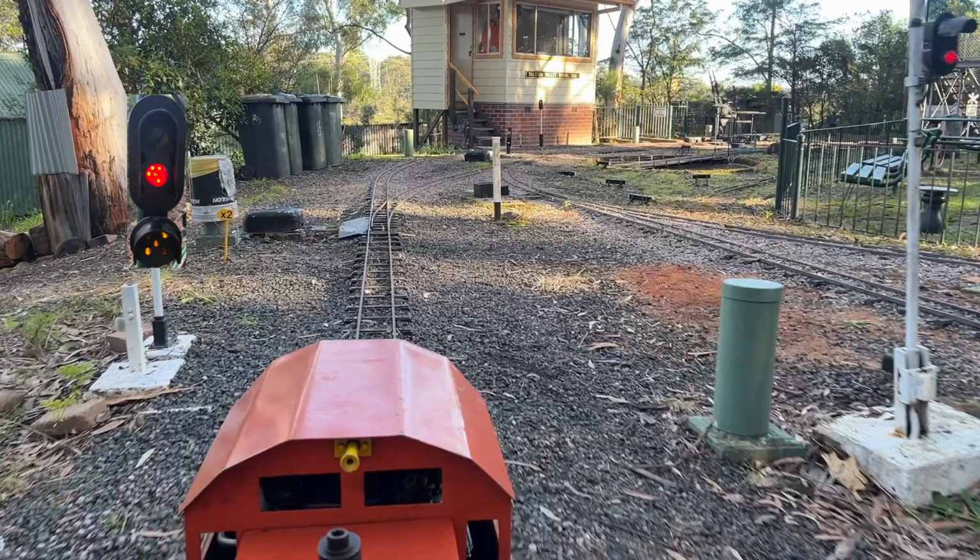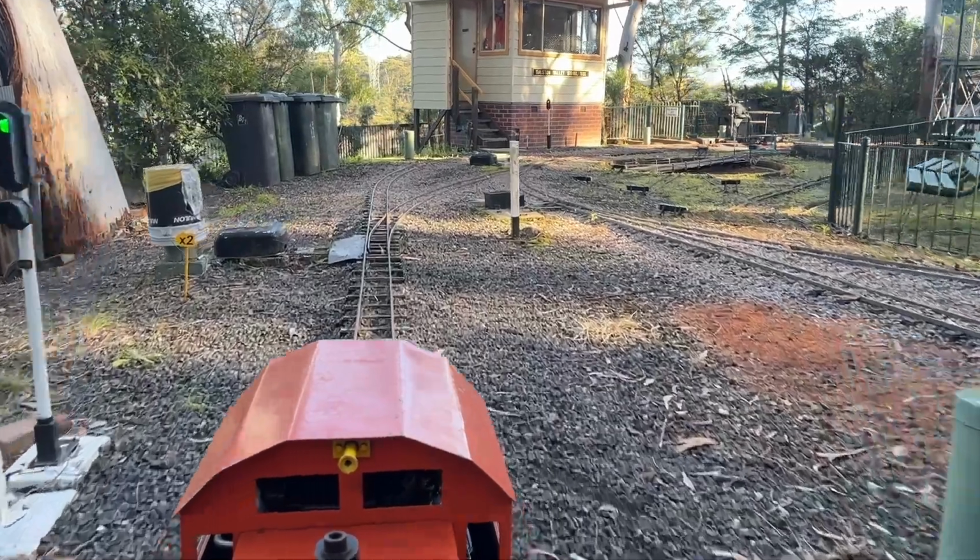A speed restriction applies through the turnout. The speed board located beside the track indicates a maximum speed of 4 kilometers per hour while traversing the points. This signal may also be manually controlled by the signal box to regulate train movements within the station area and safely manage conflicting train movements.